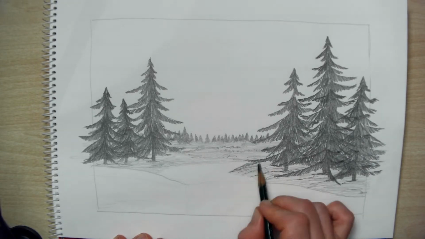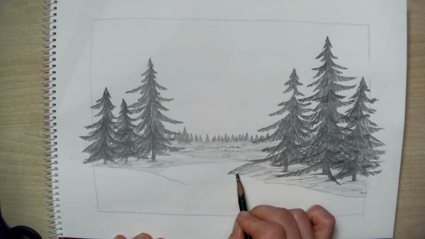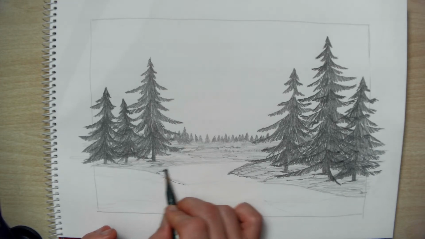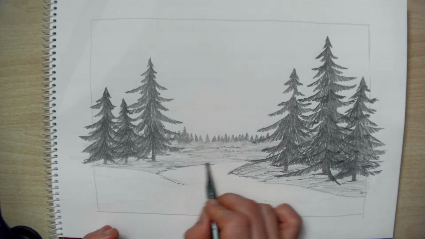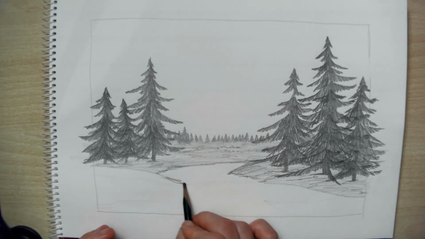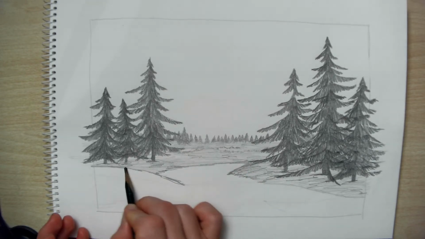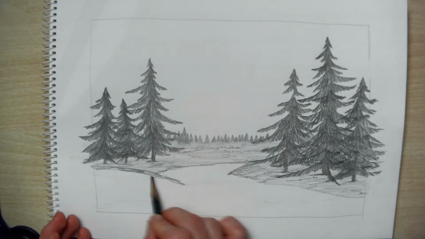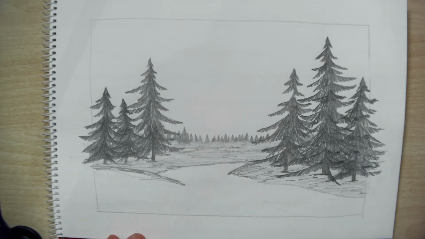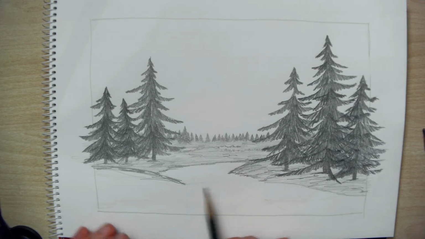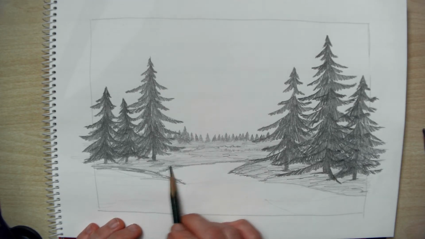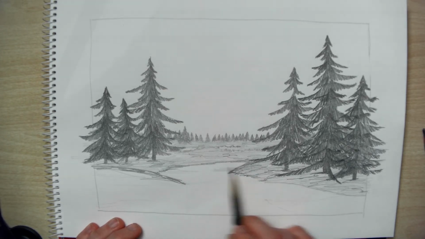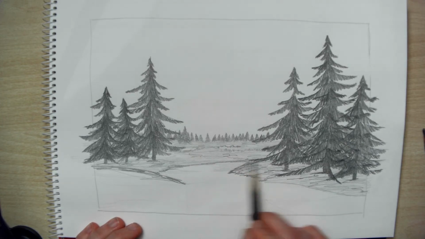Okay, let's create a shoreline right here, and let's have one back there, and separate the foreground right here from the midground, like so. Okay, now let's go in and create the surface of this body of water right here with horizontal lines.